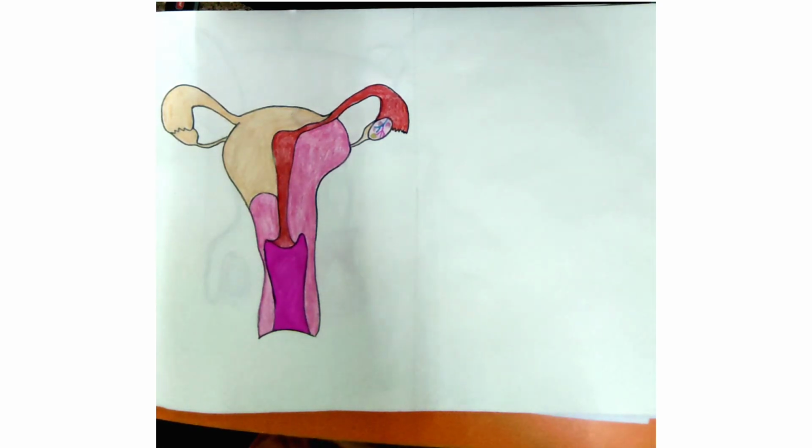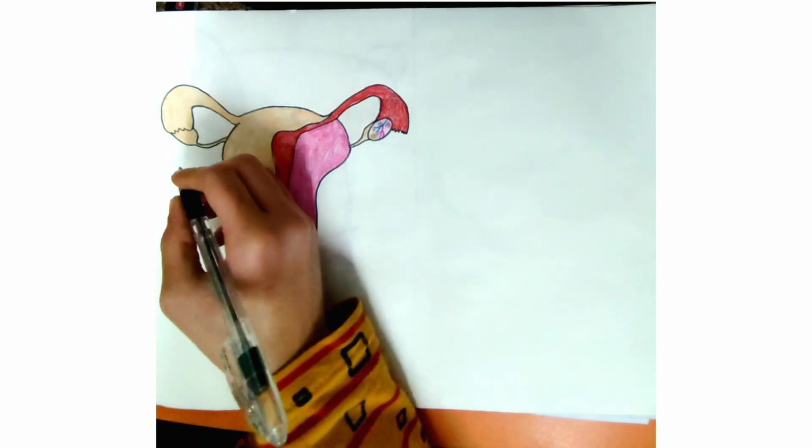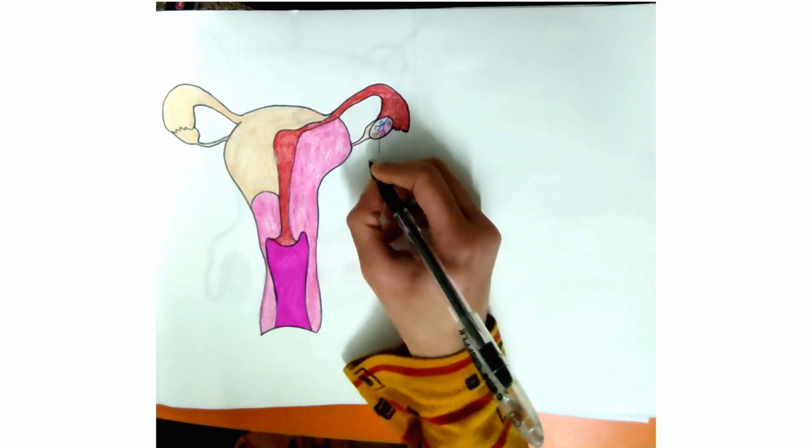Ahoy hoy everyone. Today we are going to learn about the reproductive system, and we are going to start with the female reproductive organs.